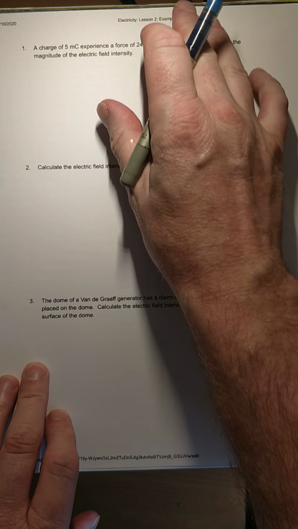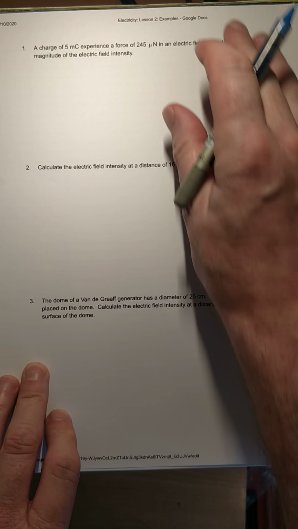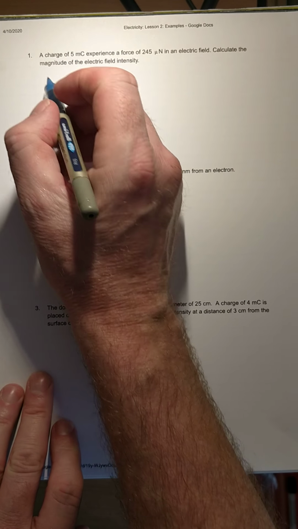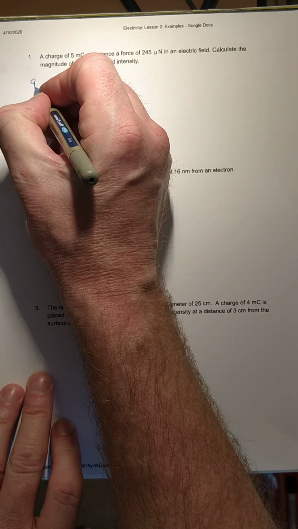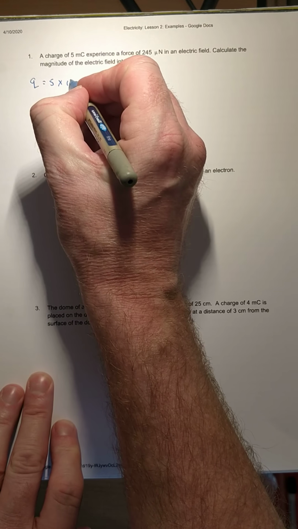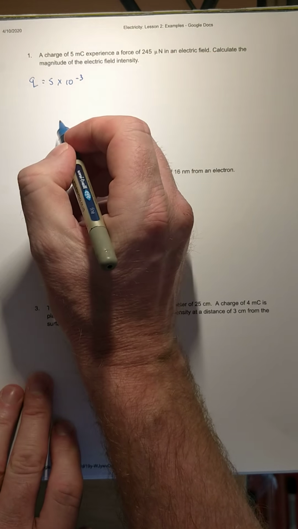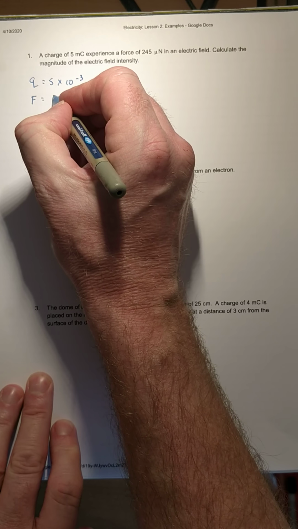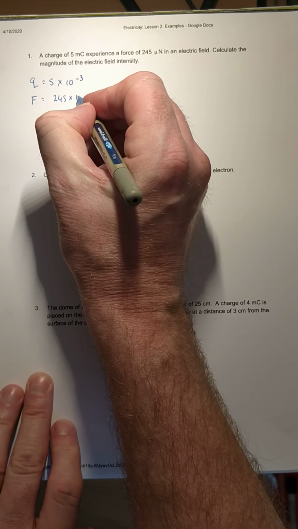Okay, lesson 2, electric field strength calculation. So we have 3 here to look at. So the first one, a charge of 5 microcoulombs. So we'll make our list. Okay, so Q is 5 by 10 to the minus 3. Force of 245 micronewtons. So the force is 245 by 10 to the minus 6 newtons.